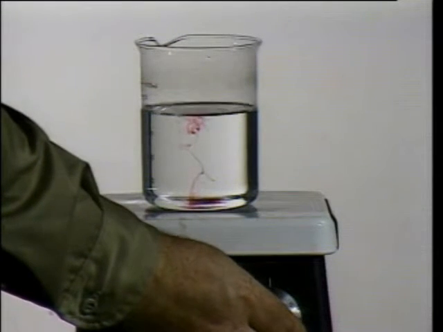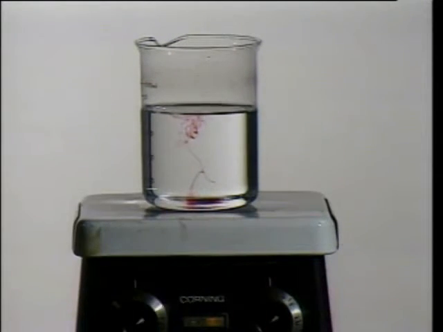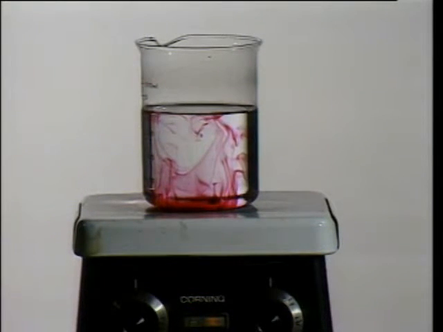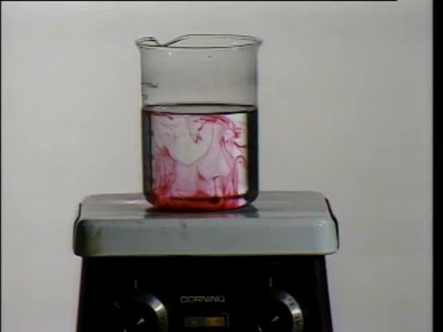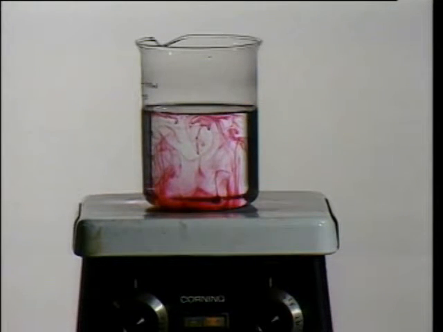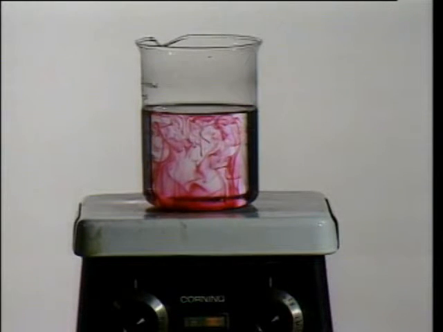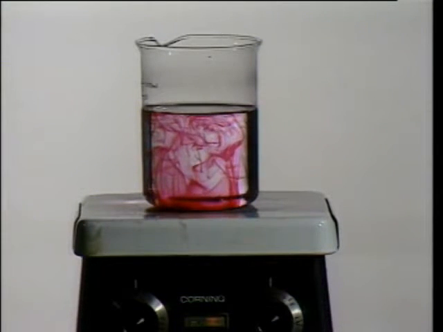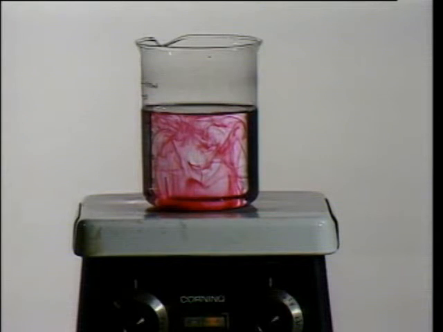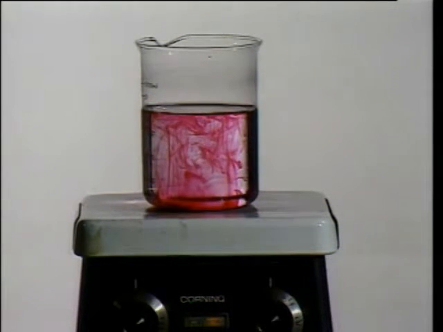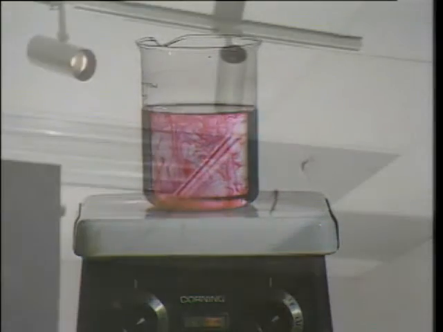As the bottom of the beaker heats up, the temperature of the water closest to the bottom increases. As the temperature increases, the water becomes lighter, or less dense, so it flows upward. The warmer water mixes with the cooler water near the top of the beaker, and heat transfer occurs. This type of heat transfer is known as free or natural convection because the movement of the fluid occurs naturally.